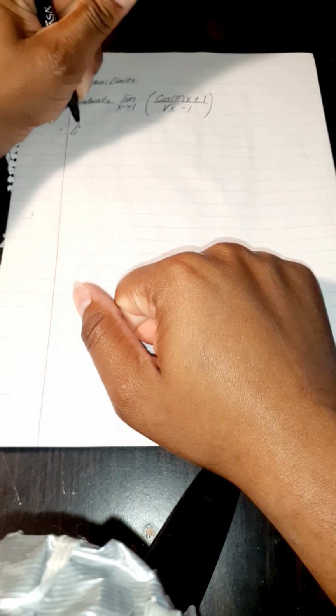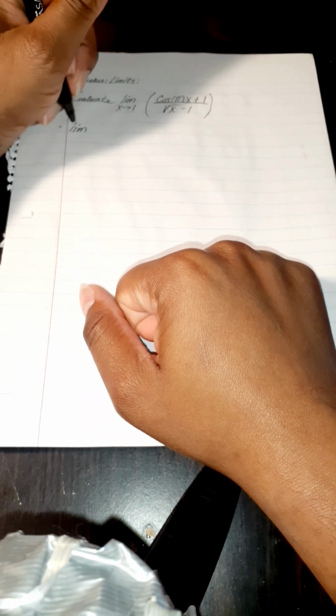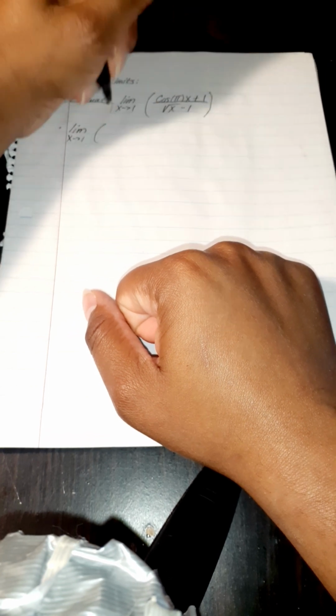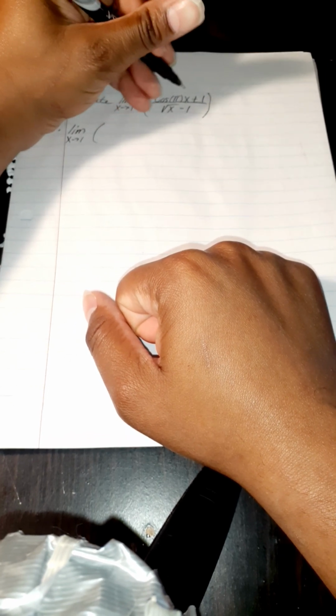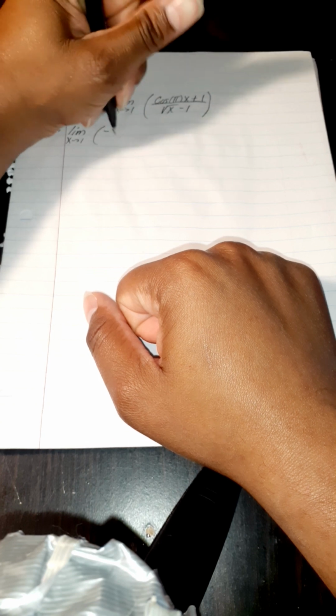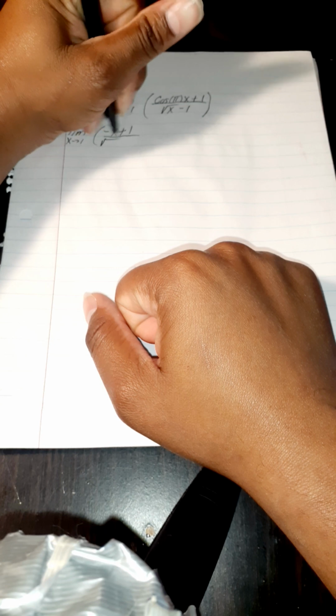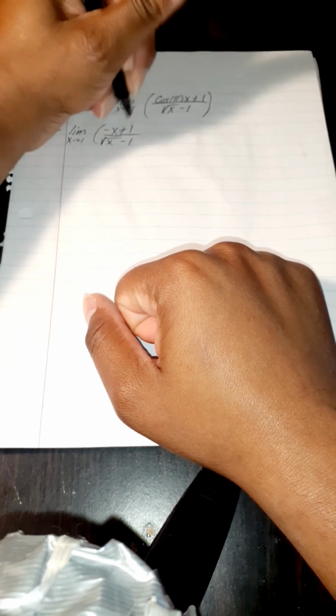First thing I'm going to do is simplify this a little bit. So recall that cosine of pi is negative 1, so I'm going to write this as the limit as x goes to 1. Now if I multiply negative 1 times x, I'll get negative x. So this would be negative x plus 1 all over the square root of x minus 1. That's the first thing you do, is simplify it if it needs to be simplified a little bit.